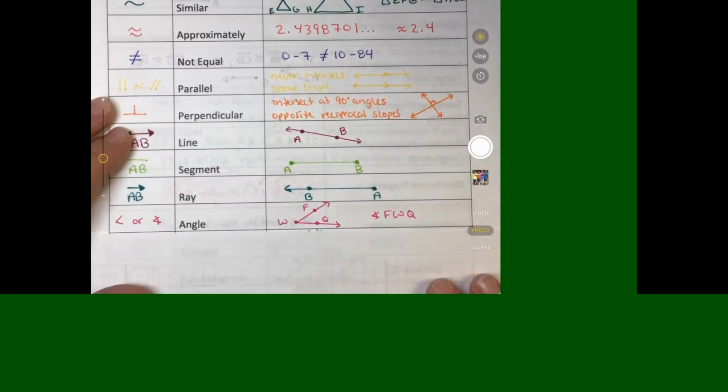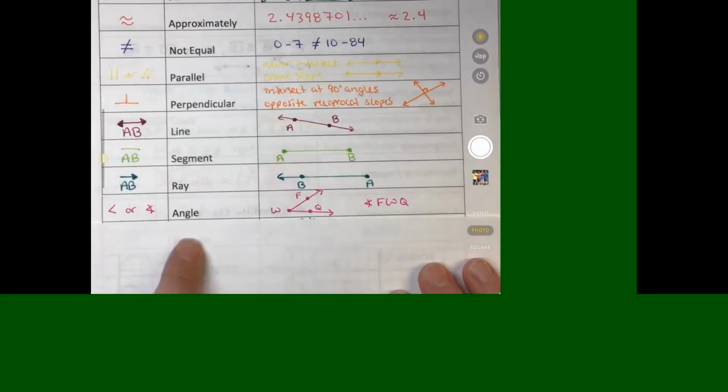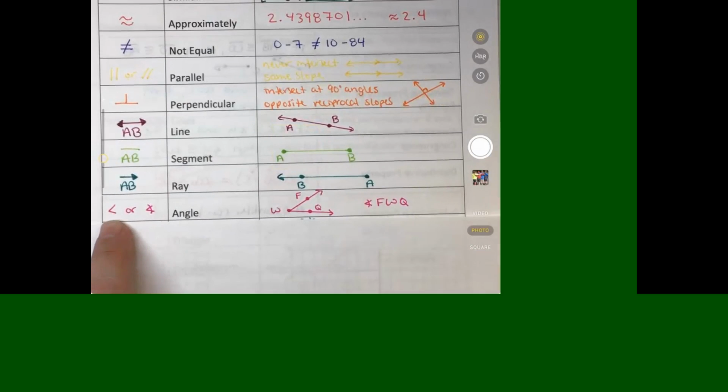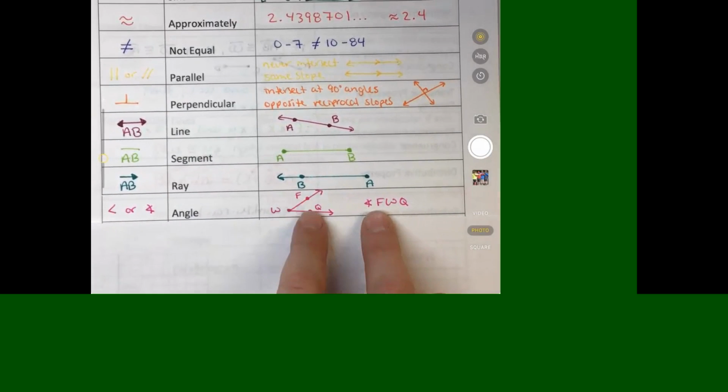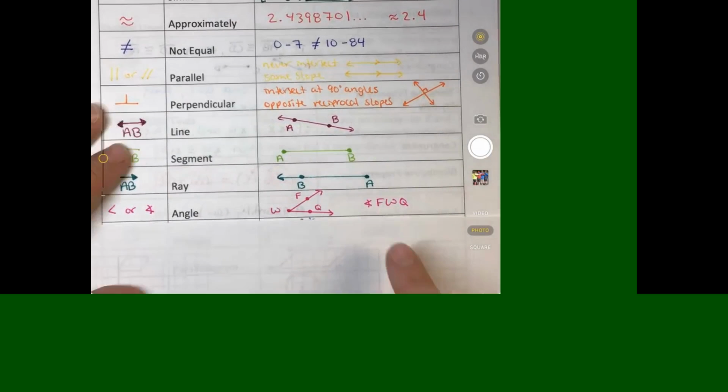All right. And then angle, remember we've got two different ways that you can draw out the symbol for angle. You can either do kind of the less than symbol, or you can do my one that has the arc inside of it. But it means an angle where the middle letter, remember when we write out the angle, the middle letter is the vertex. And you could say angle FWQ, or you can say angle QWF. You can go backwards. This is just one example of what that looks like.